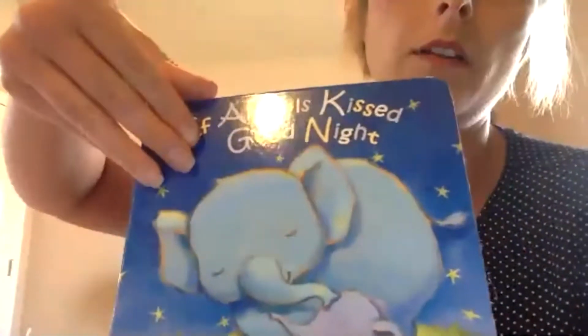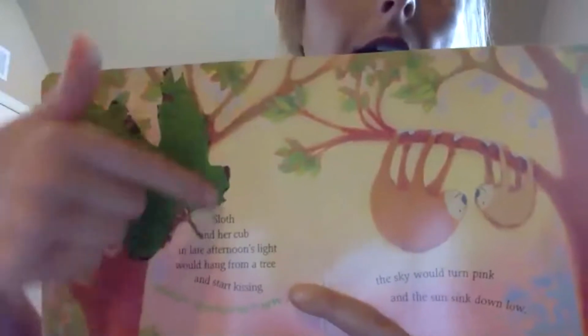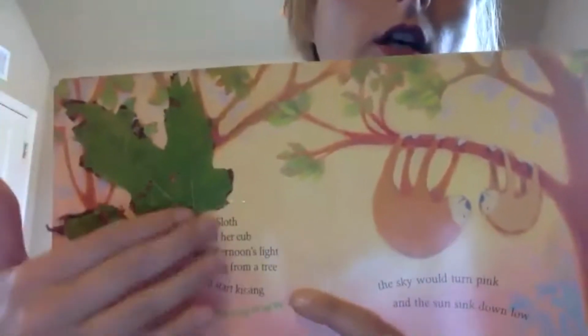So we have the textured book. I made this yesterday as well. This is kind of like an outdoor woodsy book, and I went outside, I got a leaf and hot glued it. It makes noise, it's textured, and it goes with the scenery.